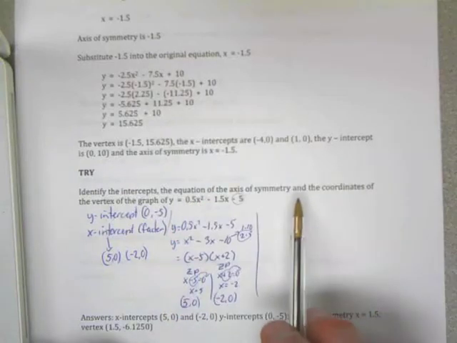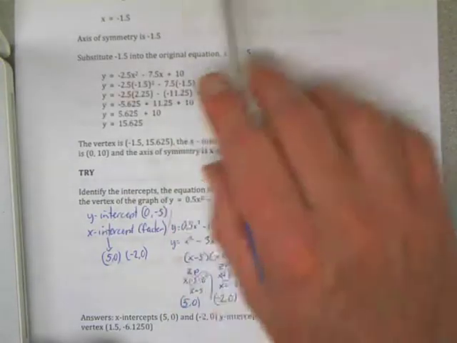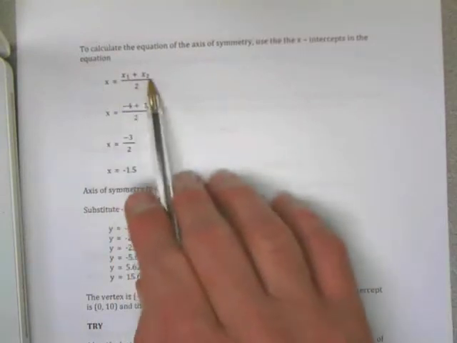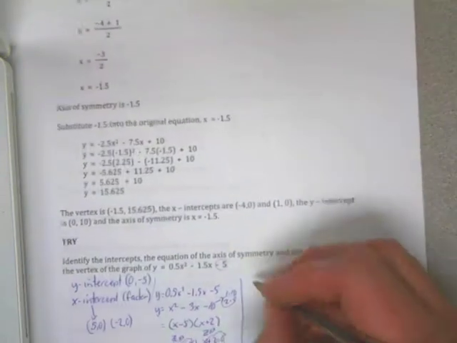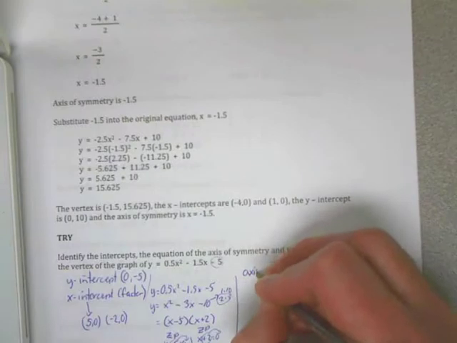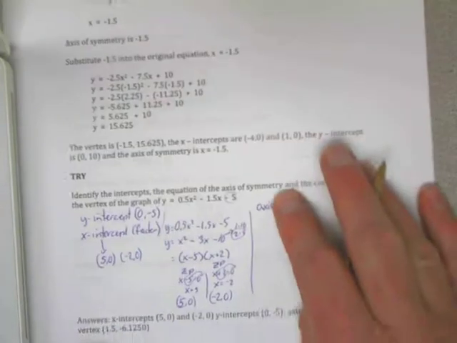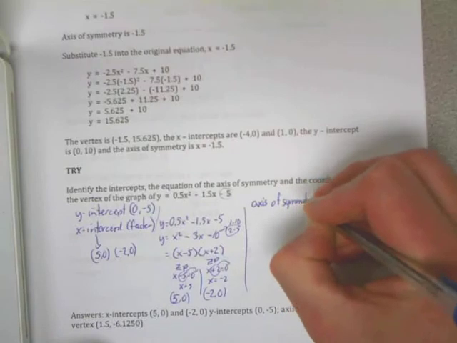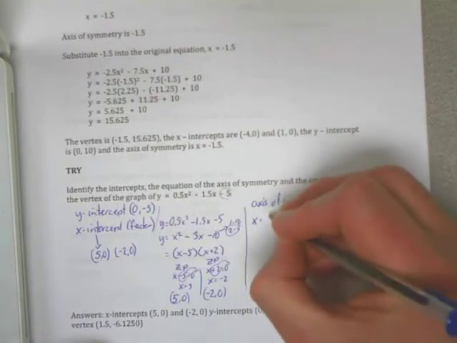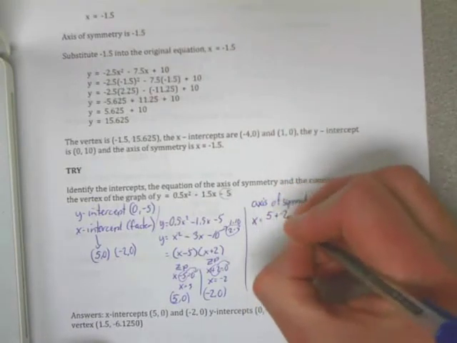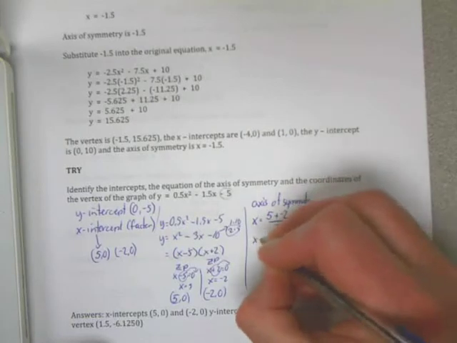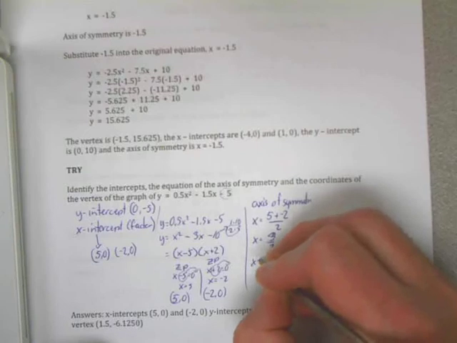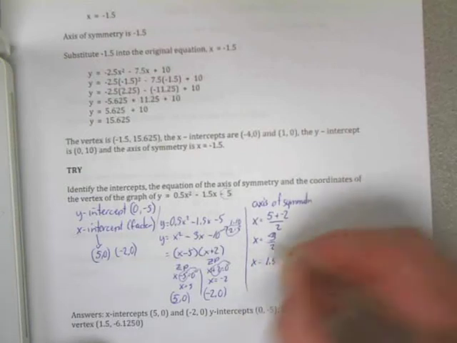I then have to find the axis of symmetry. Looking at my formula here, I can take x1 plus x2 divided by 2. So for the axis of symmetry, I will take x is equal to 5 plus negative 2 divided by 2, x is equal to 3 divided by 2, x is equal to 1.5. That is my axis of symmetry.